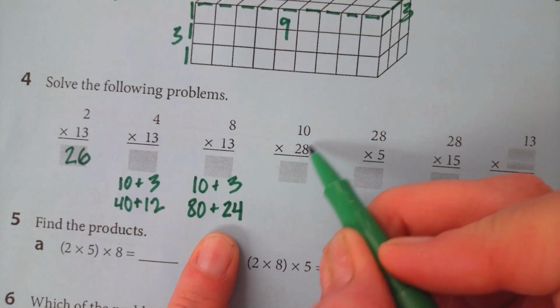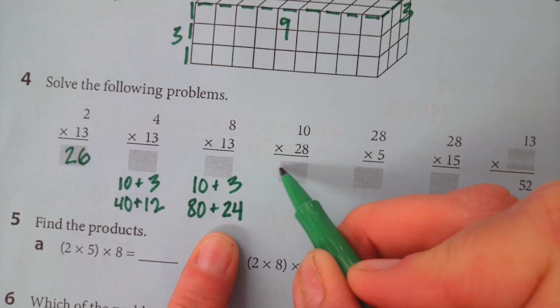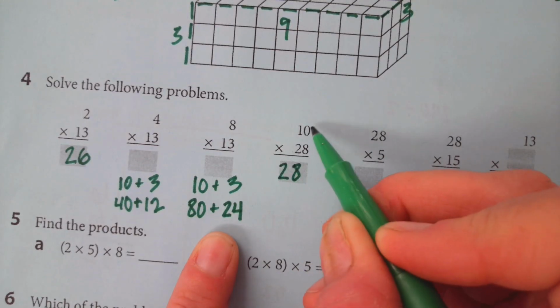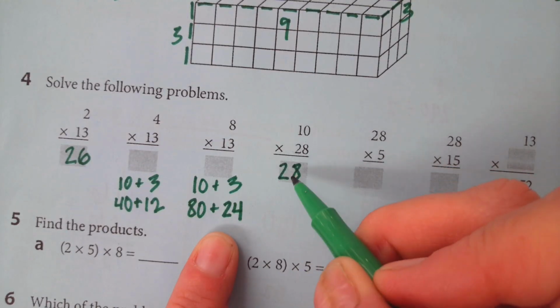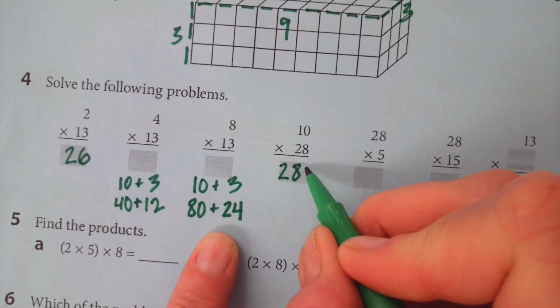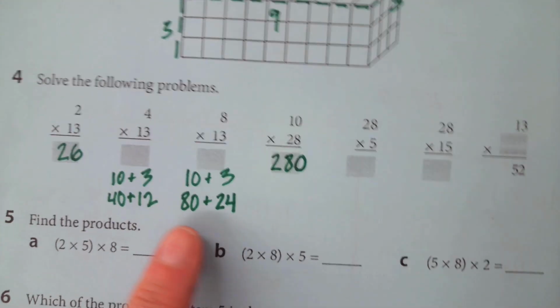Okay, now this one's nice and easy. Any number times 10 is just that number, and I can add a 0 on the end because 28 times 1 is 28, but it's not ones, it's tens, so I can add my 0.